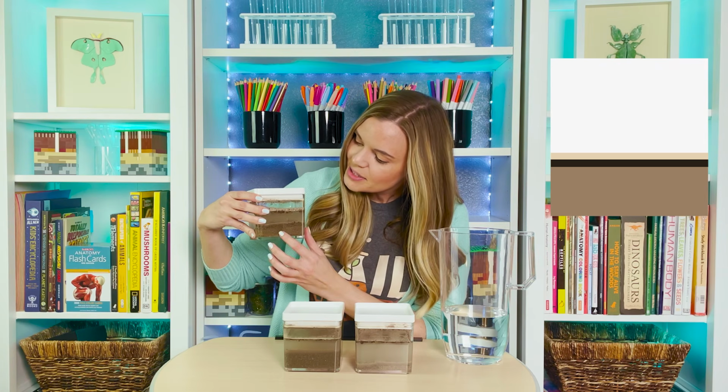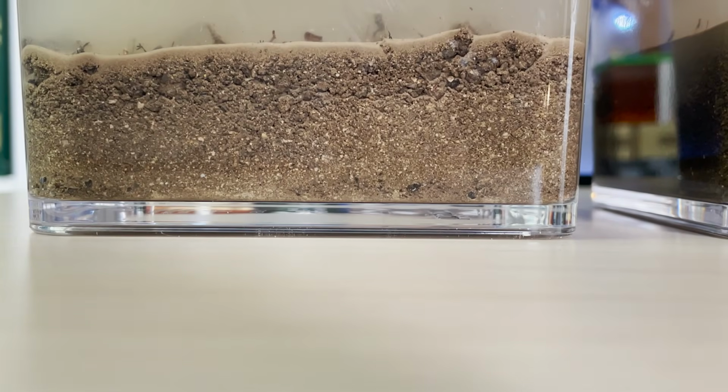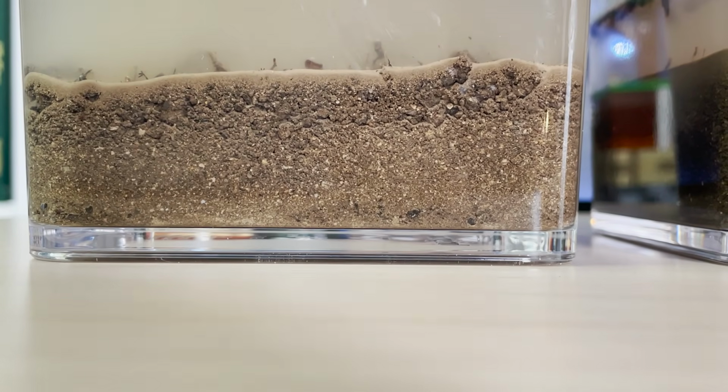We're back. Our soil sample has been mixed up, settled. Now we can see the composition of each one. Let's start with this one. This one is mostly sand. You can see that here at the bottom. And then there's a thin layer of silt. It's the darker layer here on top. And then there's a very fine layer of clay at the very, very top.